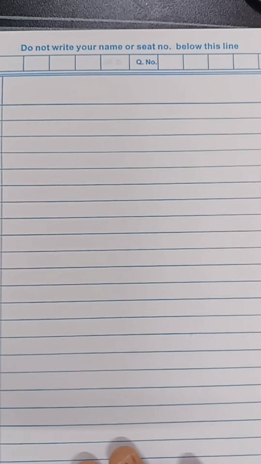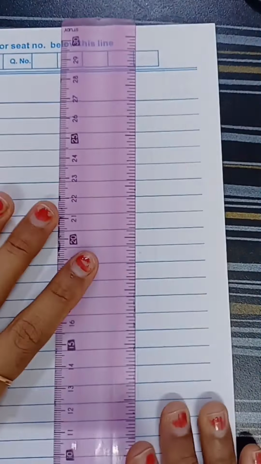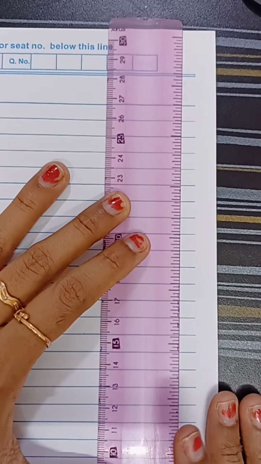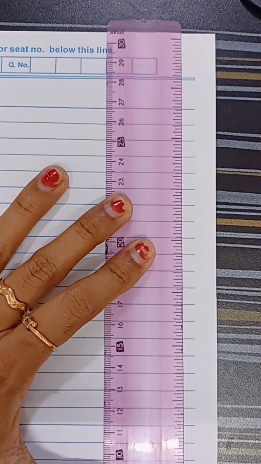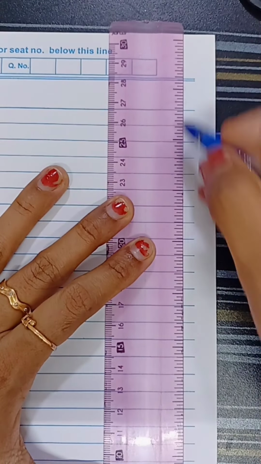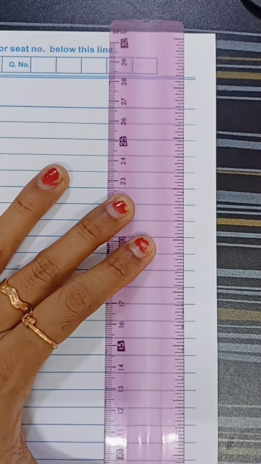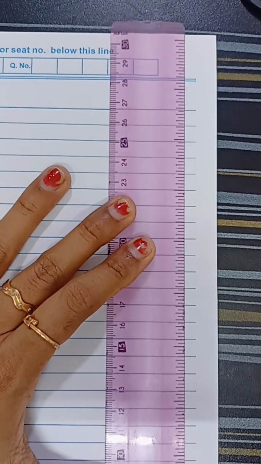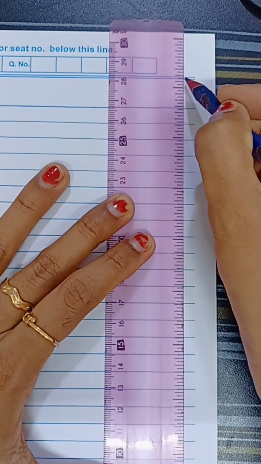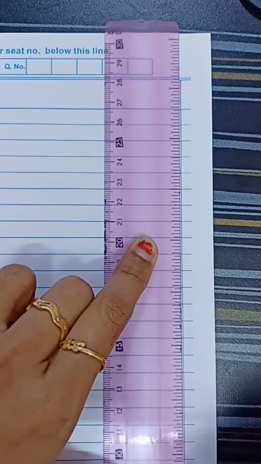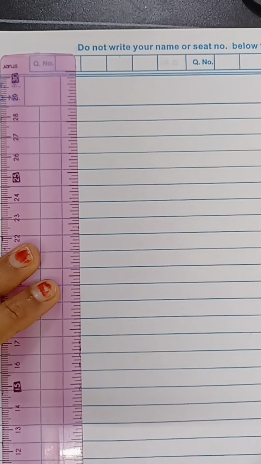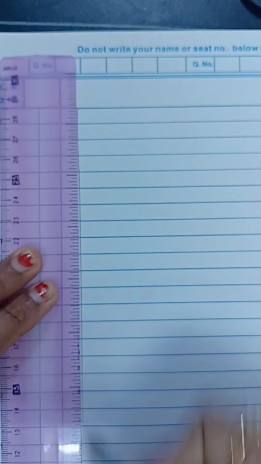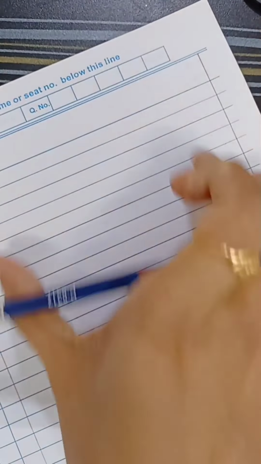You can make it more presentable by drawing a margin towards the right, because in case a lot of papers are together, if the edges tear or something happens, you are safe. So don't write onto the edge of the paper, just draw a margin towards the right side this way, and one more small margin you can do onto the left side. So this much part you have to write your paper.